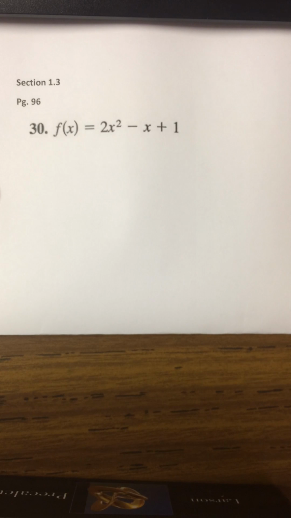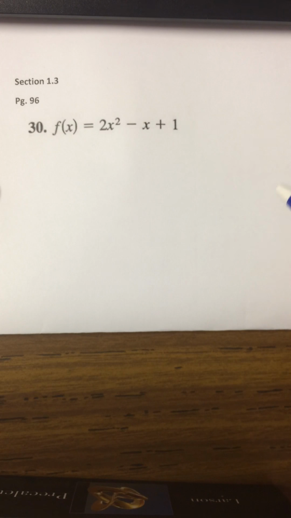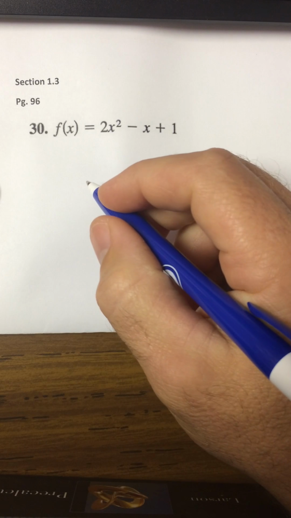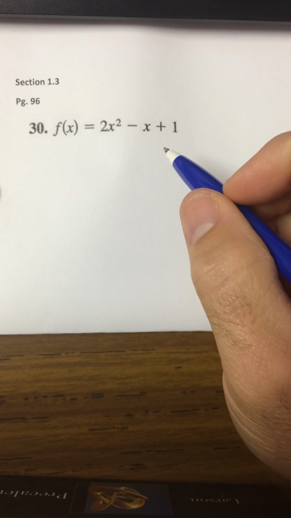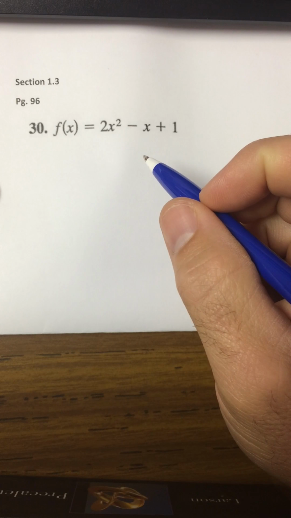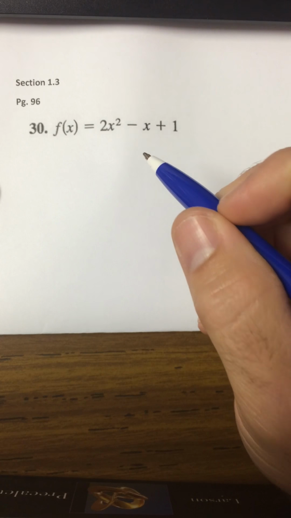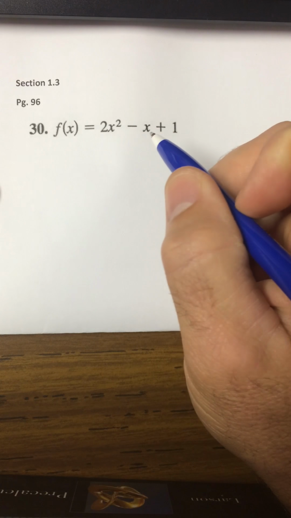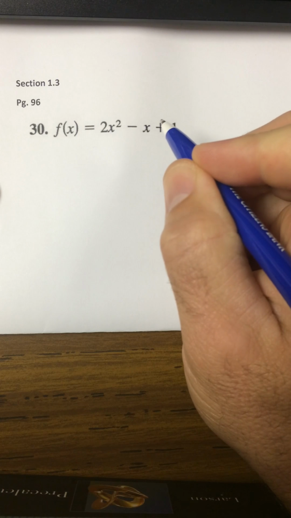Alright, here we are looking at number 30. What we're supposed to do here is find the vertex, and what we're going to do is complete the square to do so. You could find it by using negative b over 2a to find your x value and then plug that back in, but we need to work on completing the square, so I'm going to do it that way. I'm going to go ahead and isolate the x's.